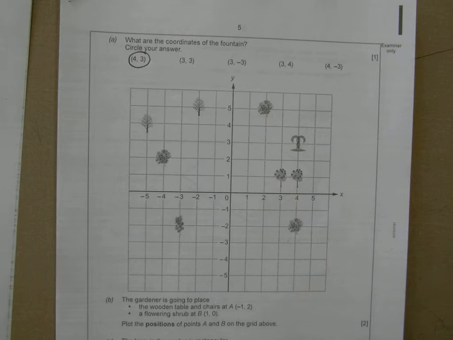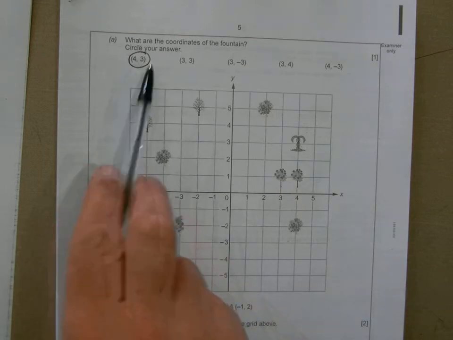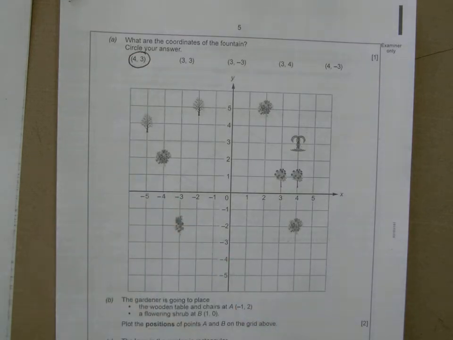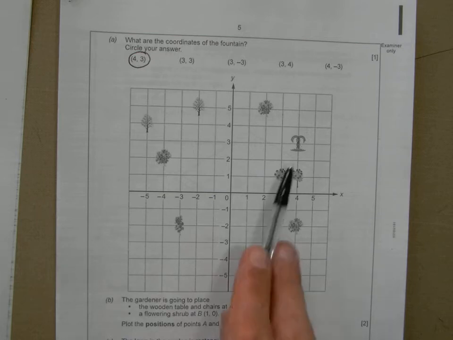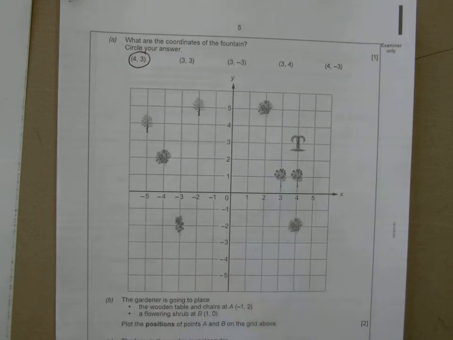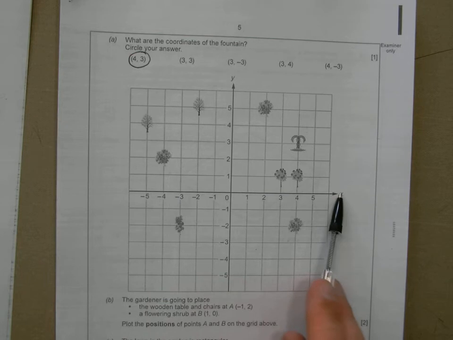Okay, so what are the coordinates of the fountain? You can see here I've circled my answer, which is (4, 3). The reason I've done that is that's where the fountain is. You've got to remember with coordinates, we always go across first. We go in the x direction first, and then up or down in the y direction.